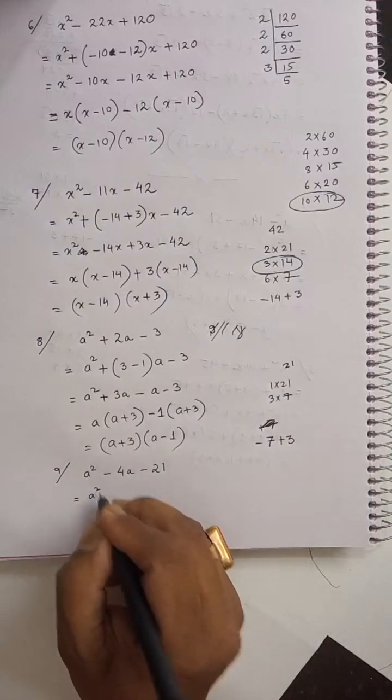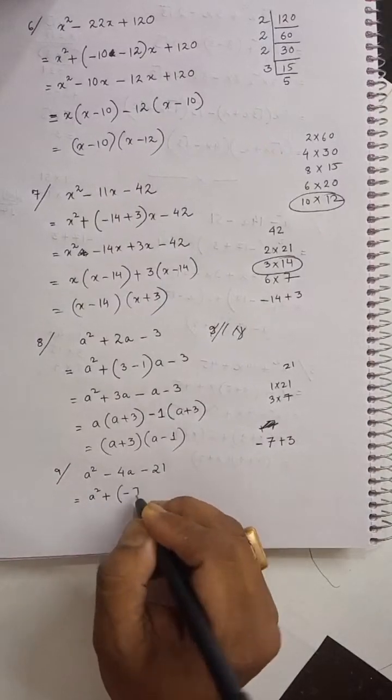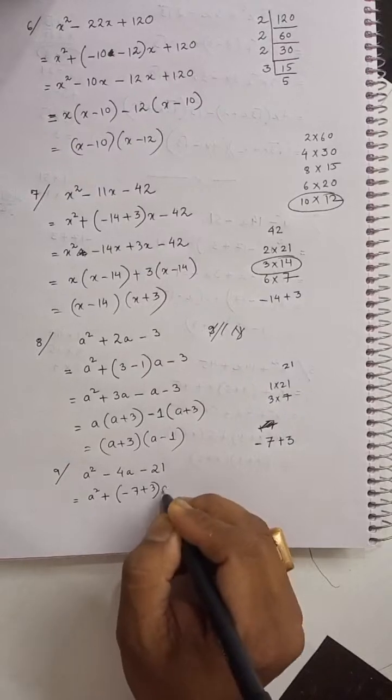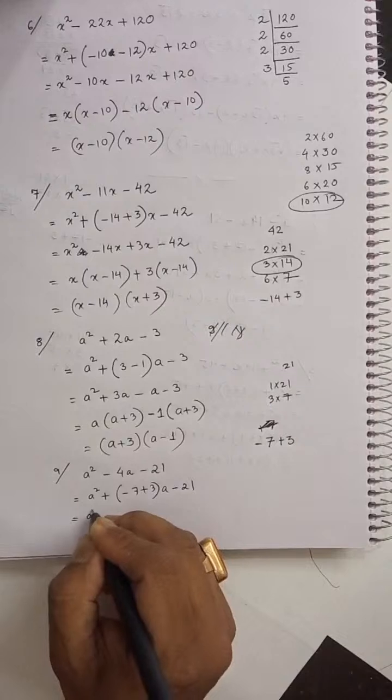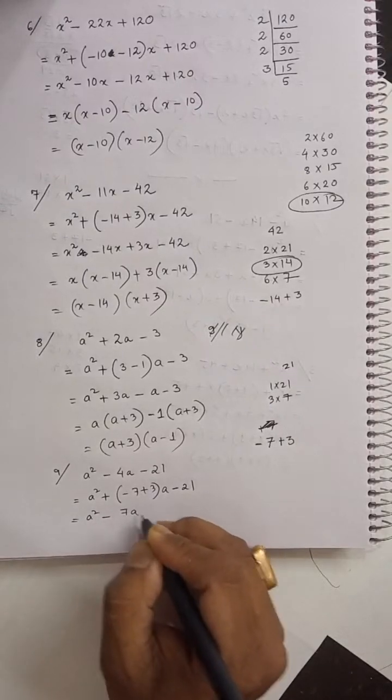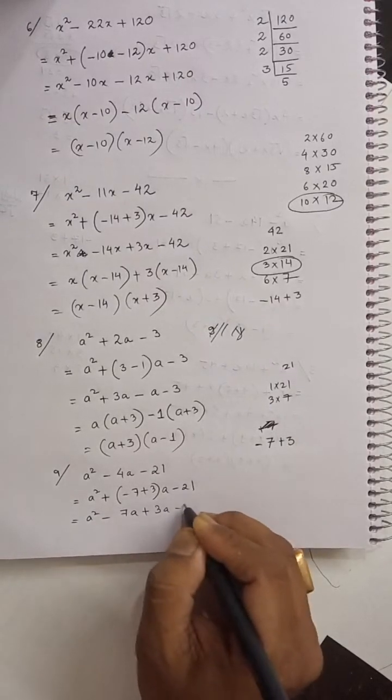So we'll write a square plus minus 7 and plus 3a, and 21: a square minus 7a plus 3a minus 21.